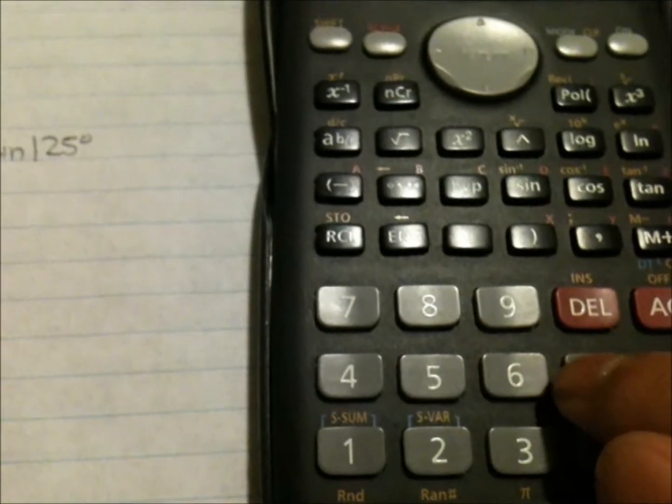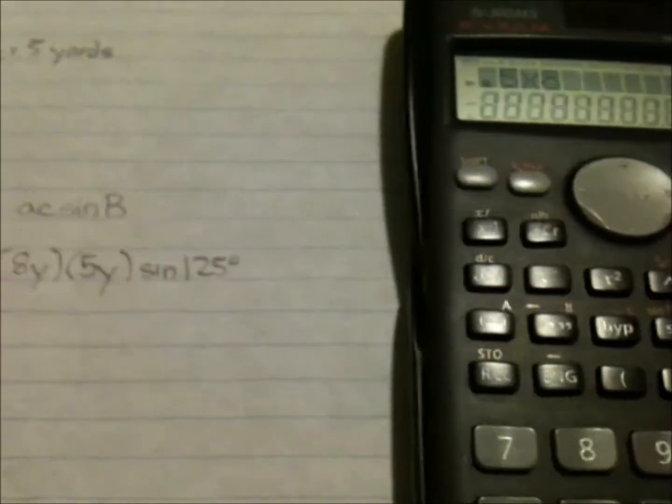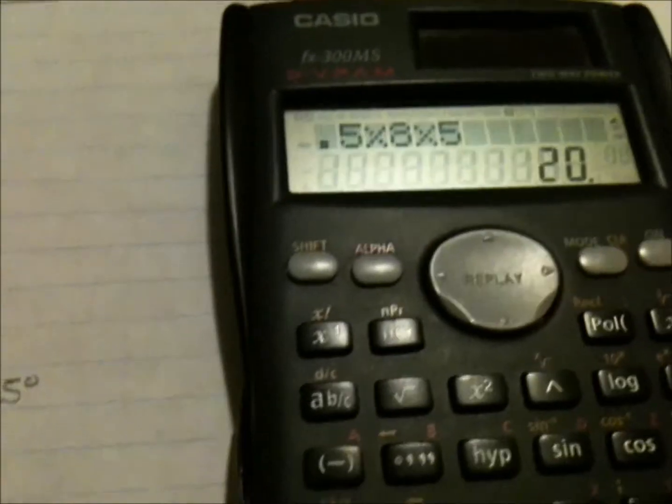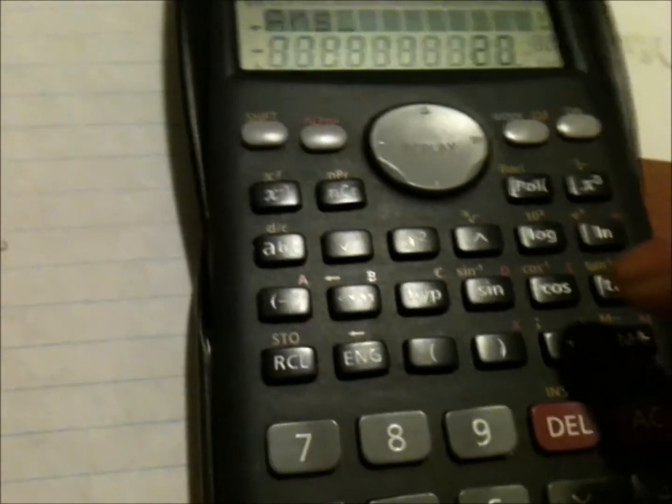So what we do is we plug this information in our calculator. Make sure your calculator is in degree mode, or else your answer will not be correct. Okay, so let's say 1/2, which is 0.5, so 0.5 times 8, which is side a, and times 5, which is side c. And that will take care of the 1/2 times 8 times 5. And that is 20. And now we hit the answer button to keep the 20, and we multiply the 20 by the sine of 125 degrees.